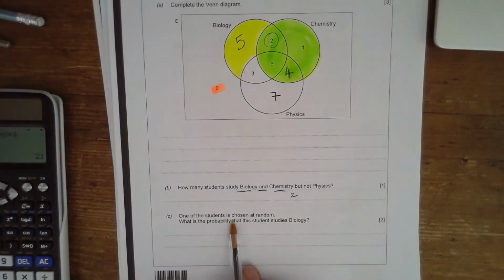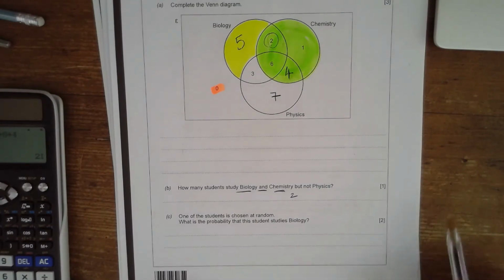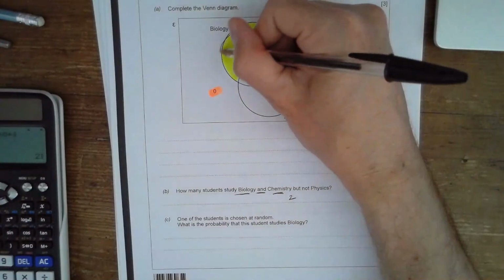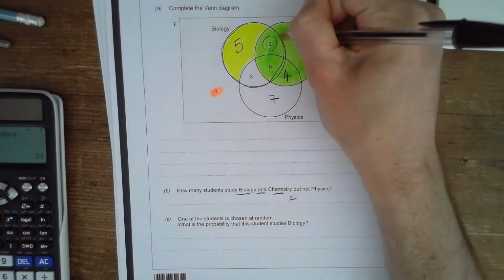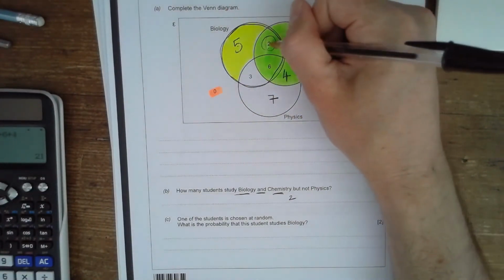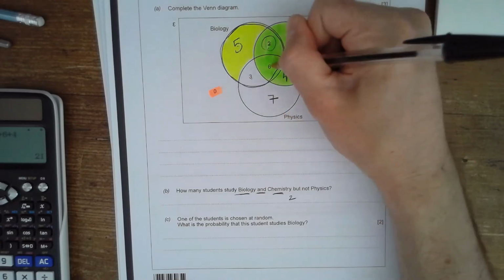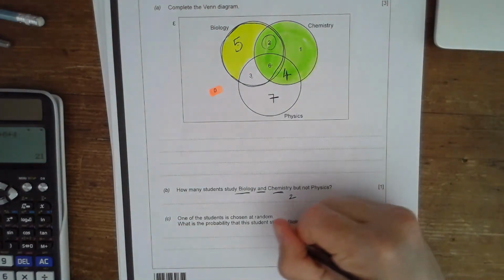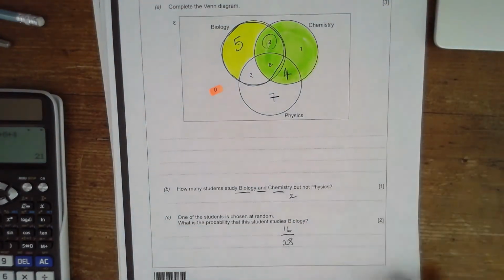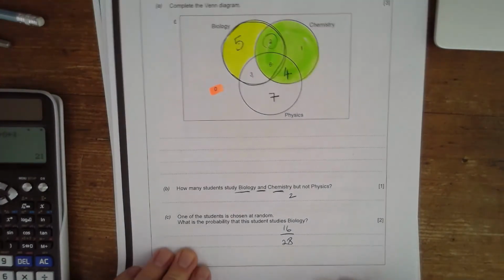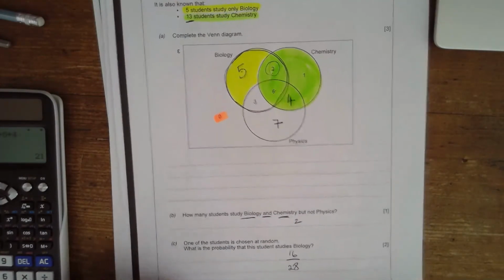It then says one of the students is chosen at random. What is the probability that this student studies biology? So to work out they study biology would be all of this circle here, which is 5 and 2, which is 7, add 3, which is 10, and 16. So that's 16 out of 28 students. Okay, no need to cancel down that fraction. It doesn't ask me to do that. That is a probability regardless.